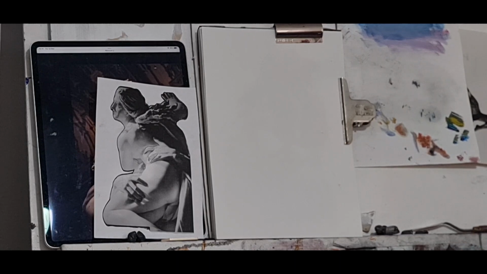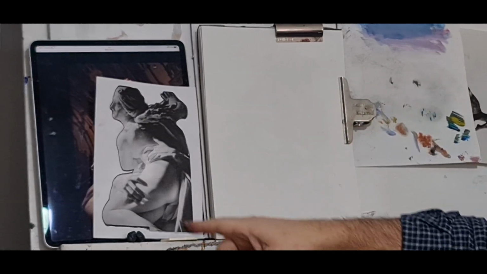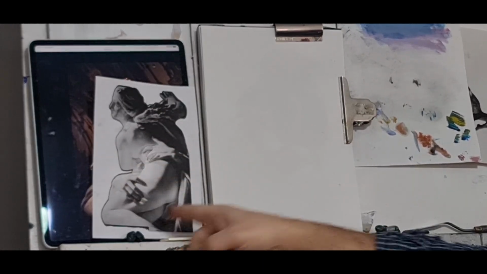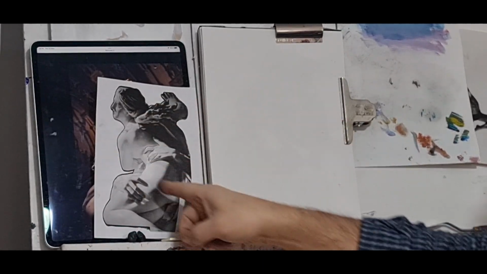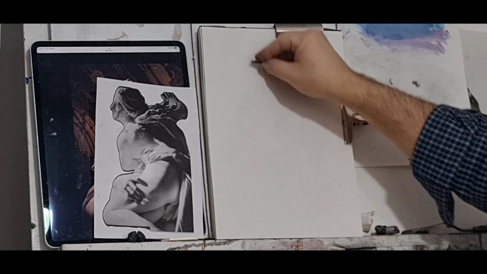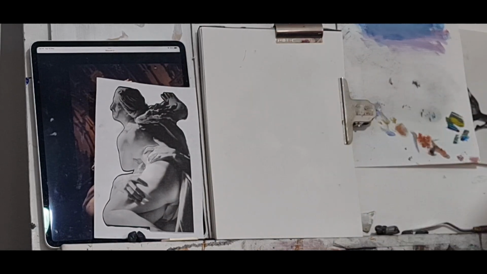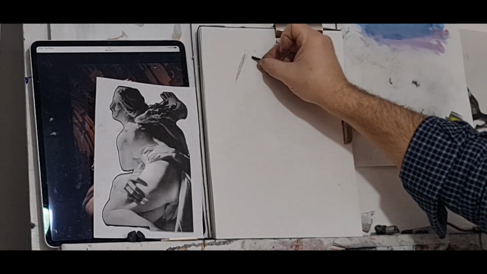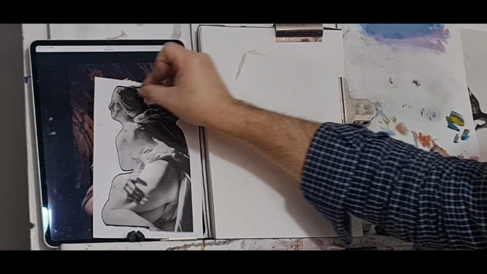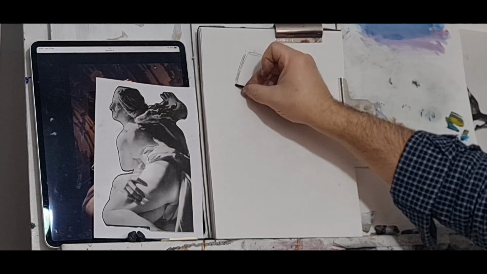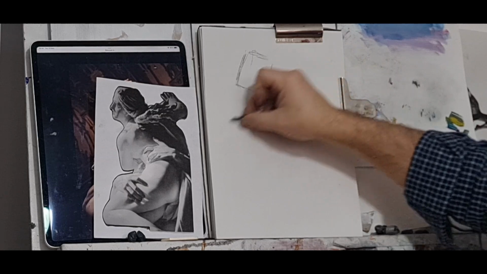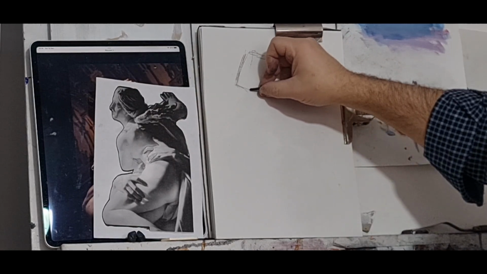Good. And now, look, you have that triangular shape down here. Before I start with the lower bit, I could start with the top bit, which is basically the head. So you have that angle on the head. Just look at the outside form, which is kind of a square here. Then you have obviously the neck.